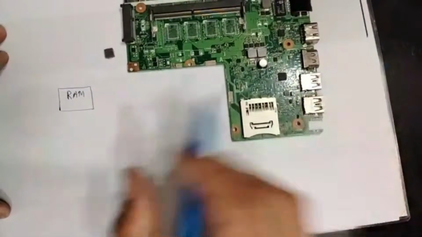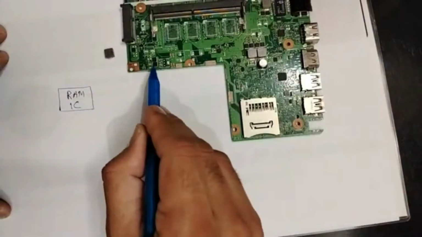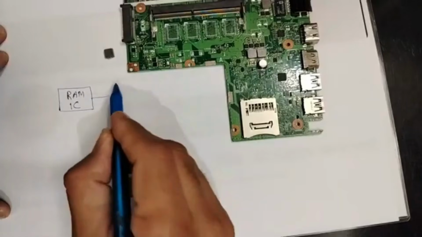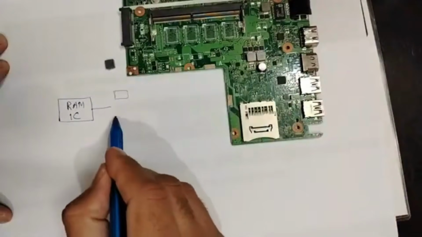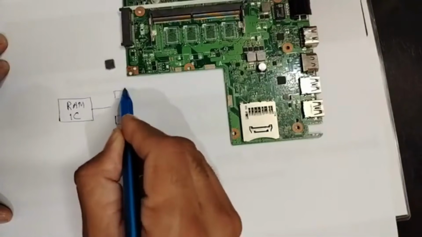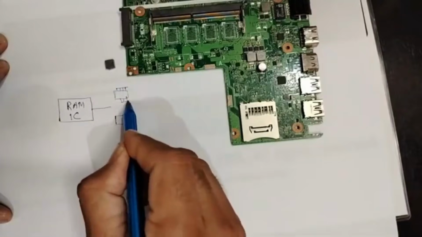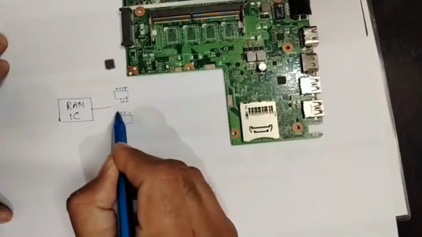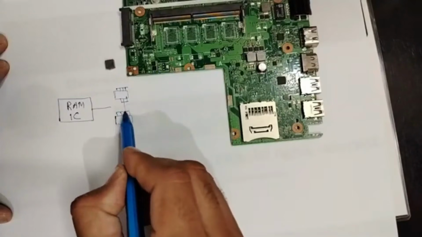We have the RAM IC connected to two MOSFETs. We have it here. We have the signal MOSFET here. Here we have drain, here we have source, here we have drain. The drain of this one is connected to the source of this one.